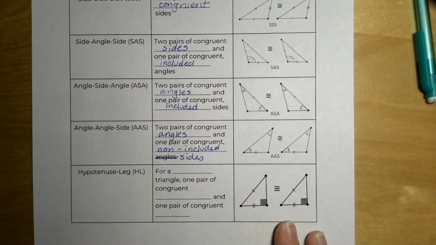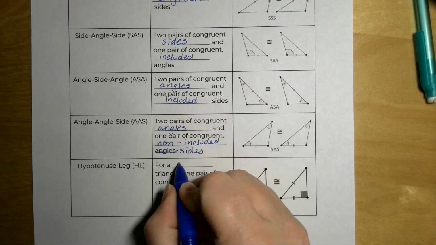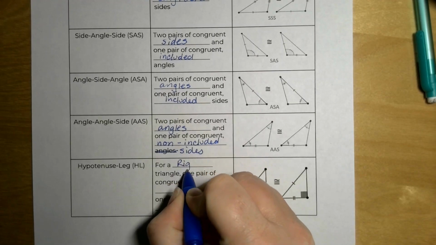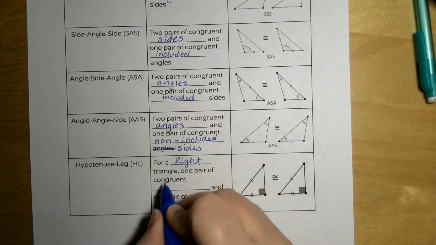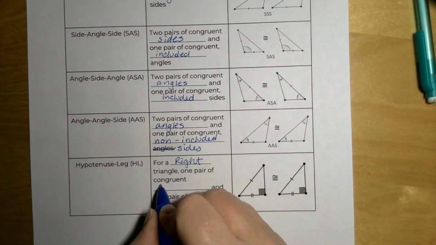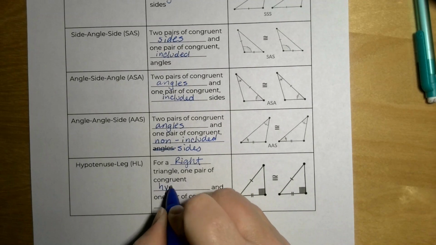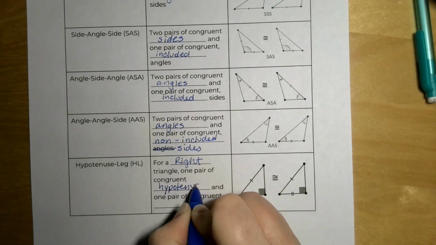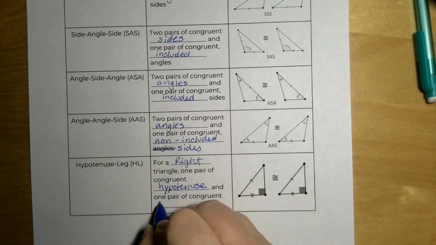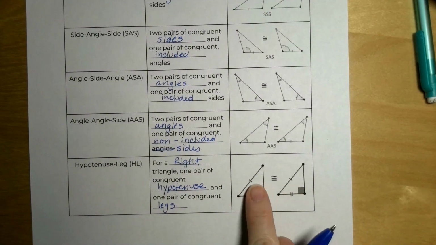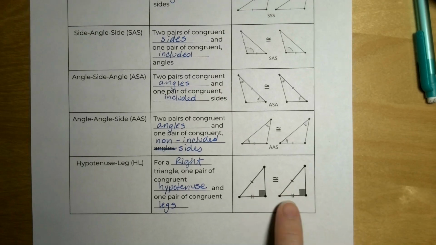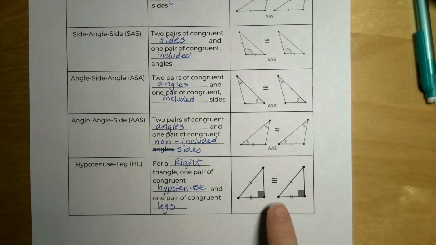Okay. Then we finally have hypotenuse leg, which is for right triangles only. One pair of congruent hypotenuses and one pair of congruent legs. So we have the hypotenuse congruent there, we have the legs congruent there, and then we have our right angles that we know are congruent. So we can state that that is congruent.